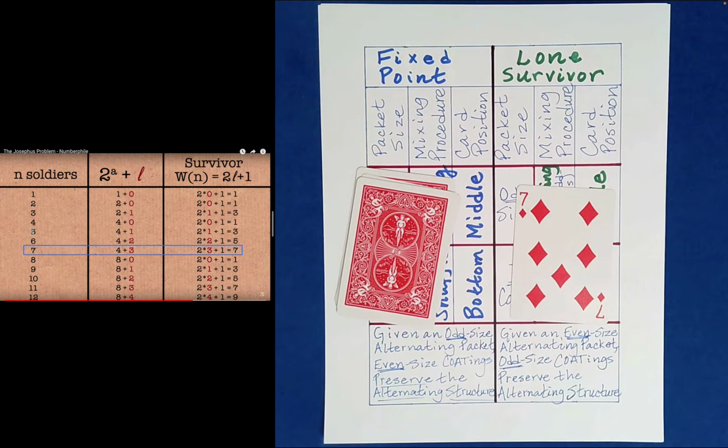Because if you come over here, take 5 and find the largest power of 2 that's less than or equal to it. Well, it's 4. It's 2 squared. And so you have a remainder of 1. You take that 1 and multiply it by 2 and add 1. Well, it gives you 3. So the card in the 3rd position will be the lone survivor in a packet of 5 cards when you perform the under-down deal. Okay?